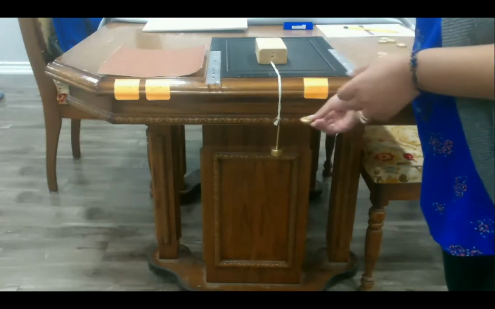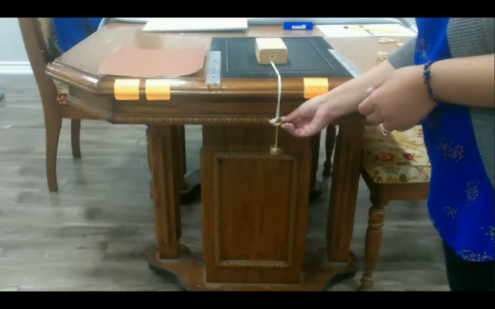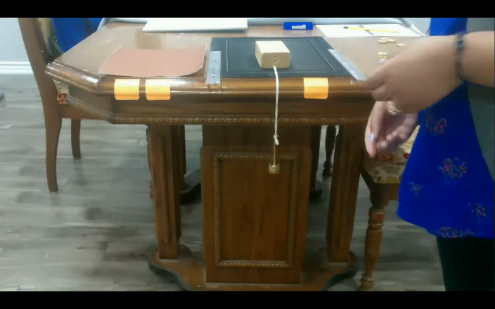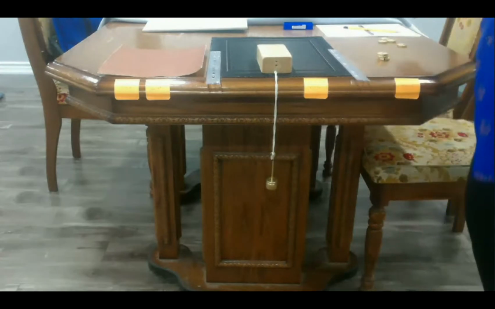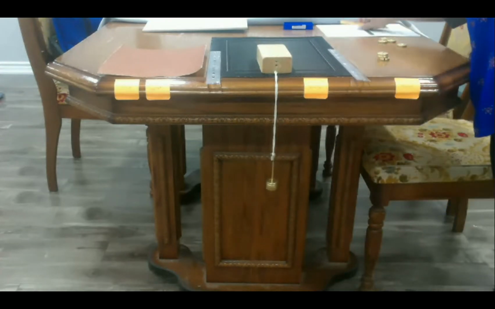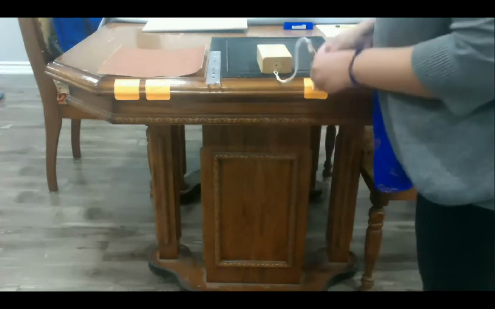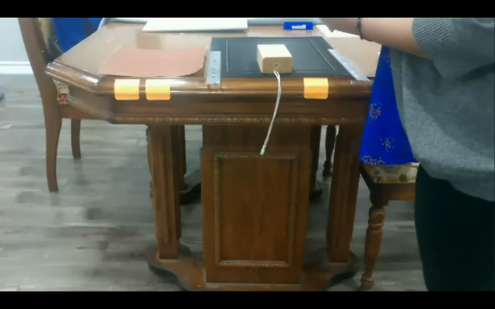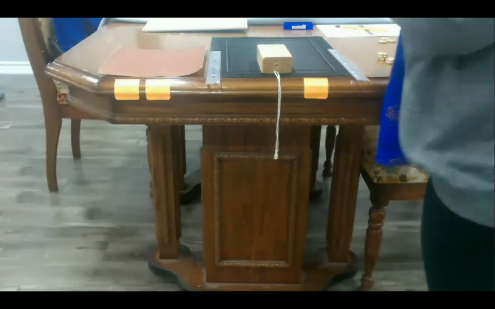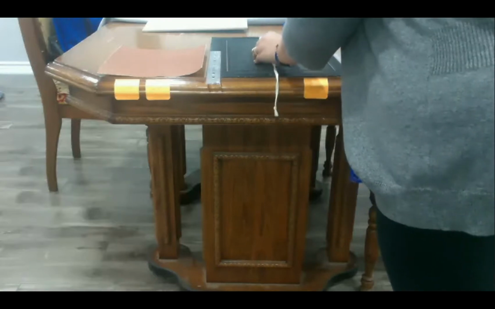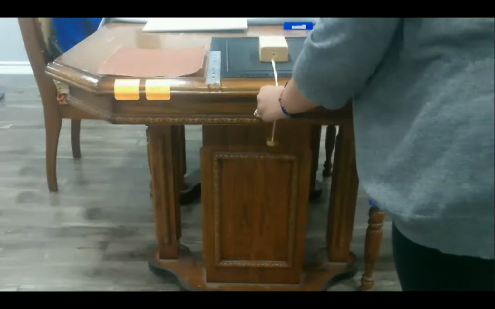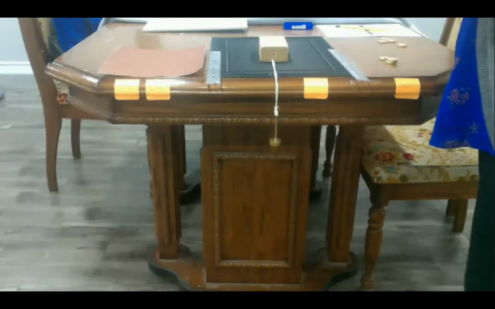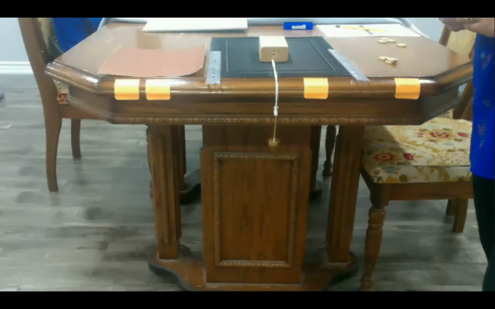1, 2, and the block starts sliding, as you can see. Hopefully not off the table. So again, it's 2. One more trial. And you'll notice that this one moves slightly faster compared to the table as well. So those are some qualitative observations you would be making.